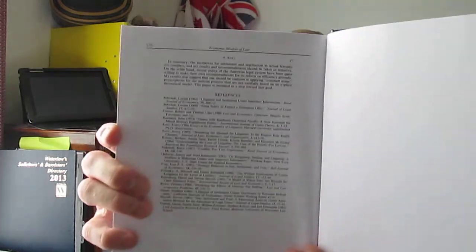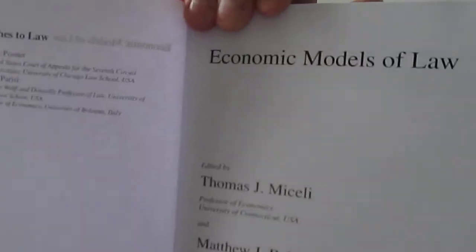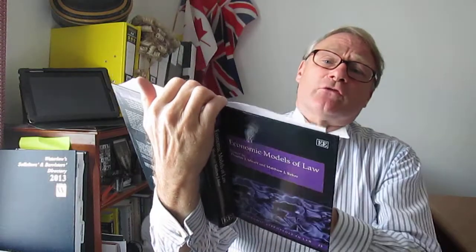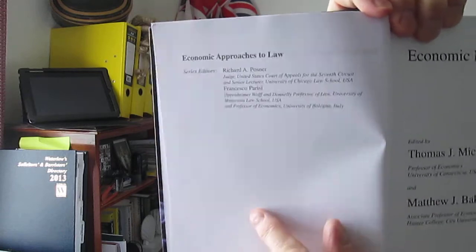Now what you've got here is basically a whole series of articles. There's no index at the back, so if you're looking for anything in particular you need to go to basically the front. That's the actual front page. And can I just draw attention to the series, which is edited there by Richard A. Posner, who we've reviewed books from before. It's called Economic Approaches to Law, and it's basically a series, so he's the series editor. And it's actually described as an Elgar research collection. Of course it's published both in the UK and of course in America.